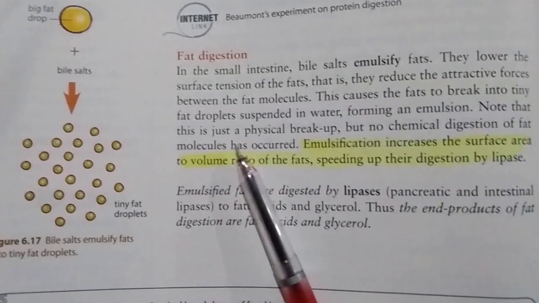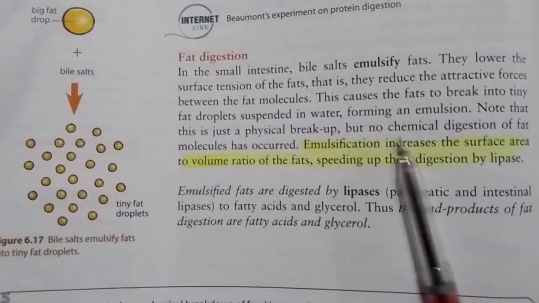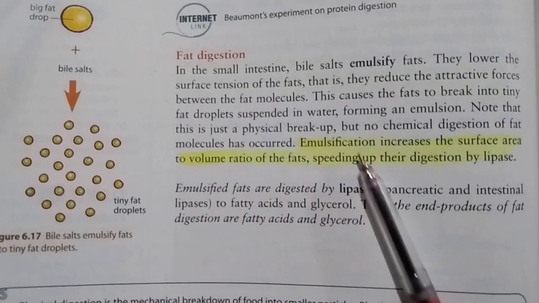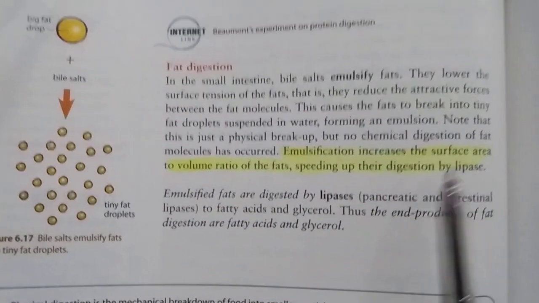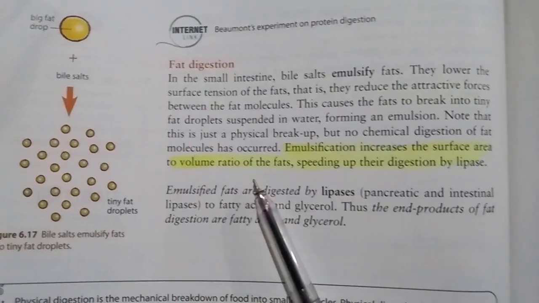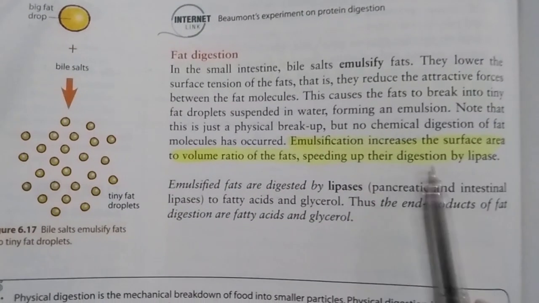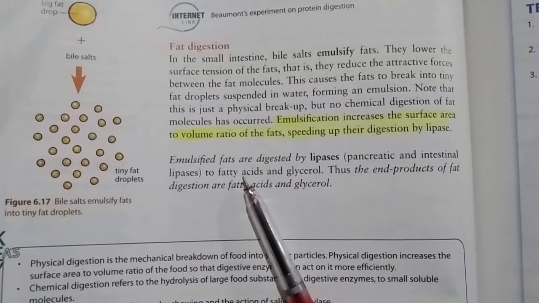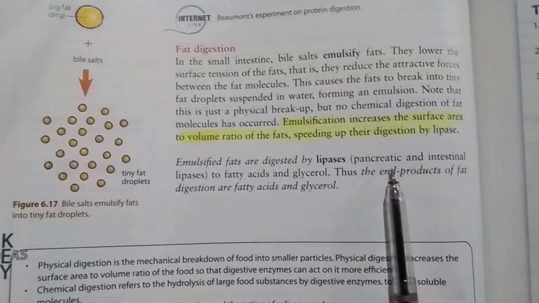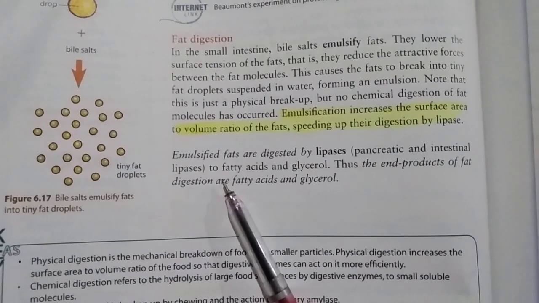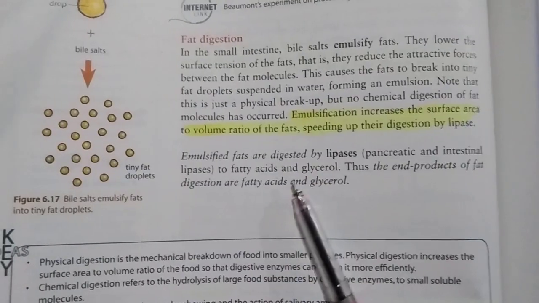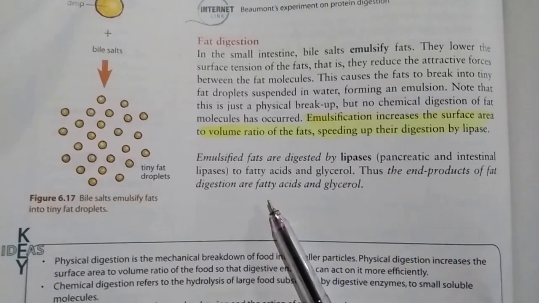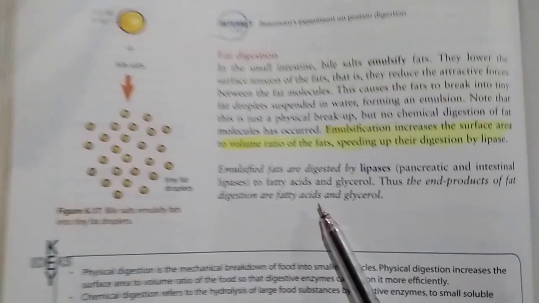Note that this is just a physical breakup, but no chemical digestion of fat molecules has occurred. Emulsification increases the surface area to volume ratio of the fats, speeding up their digestion by lipase. Emulsified fats are digested by pancreatic and intestinal lipase to fatty acids and glycerol. Thus, the end products of fat digestion are fatty acids and glycerol.